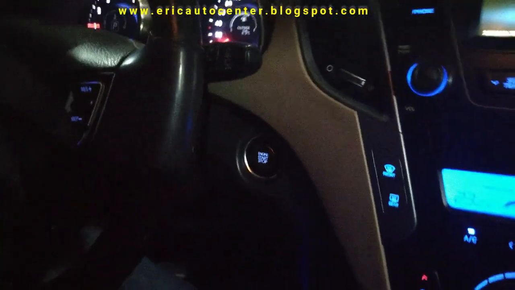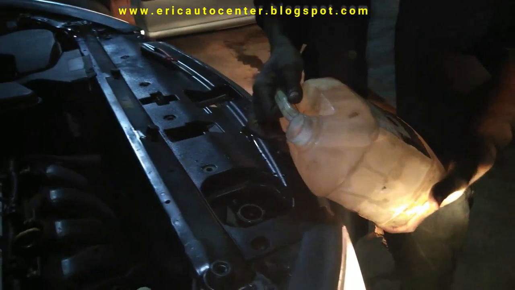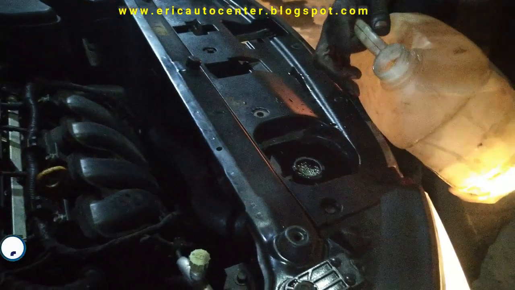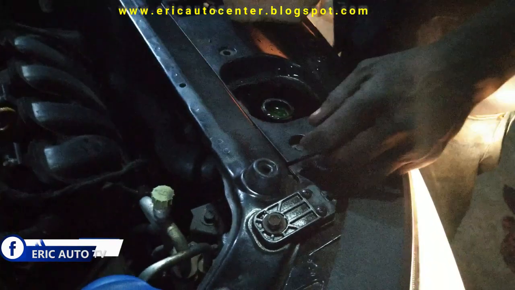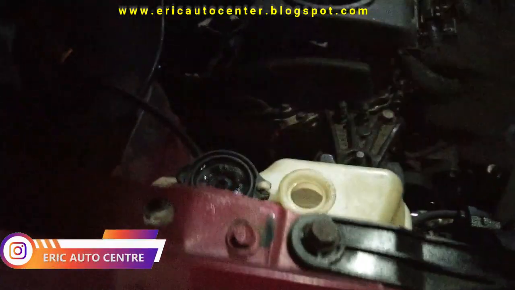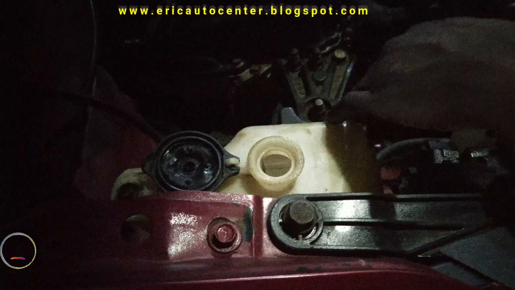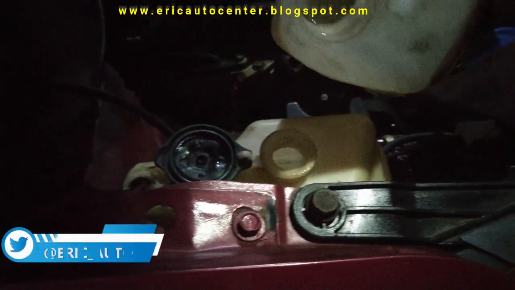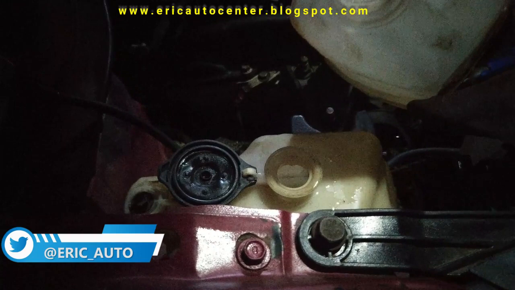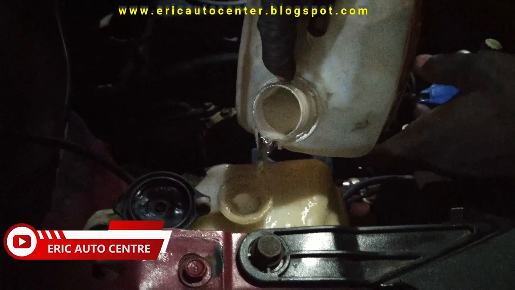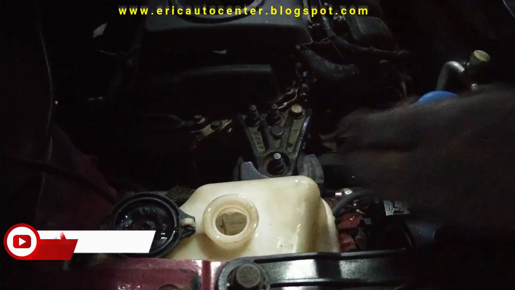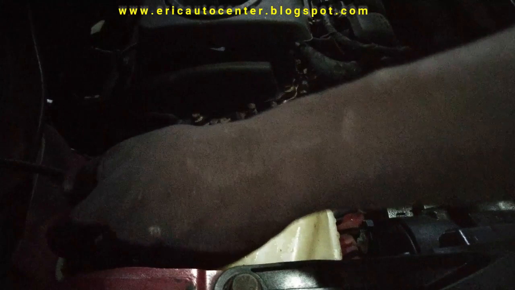So let's check up and top up the water inside. So we are going to top up the water bit by bit. And also check the reservoir. This is full. Okay. Also full.